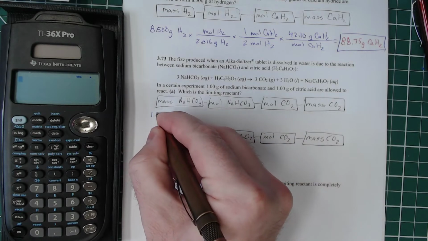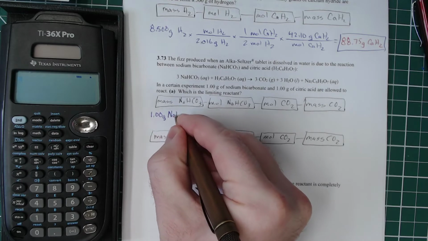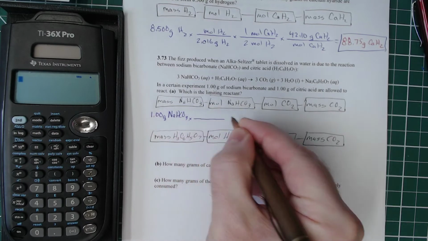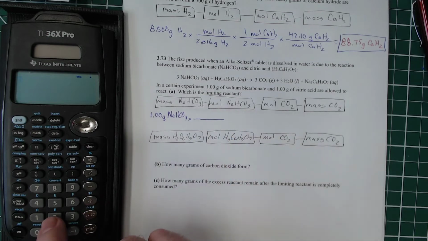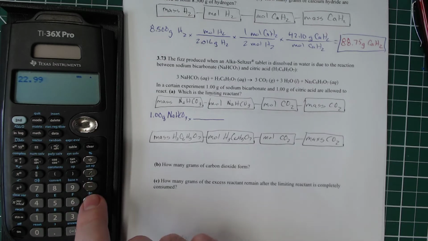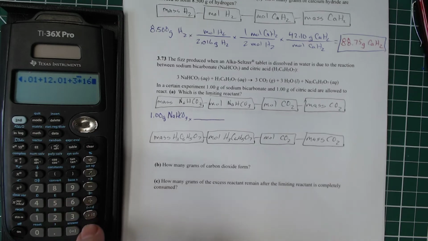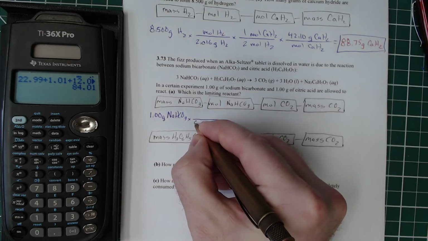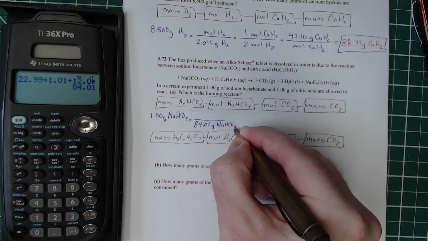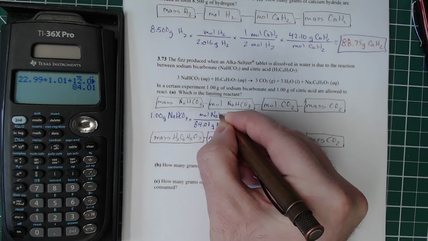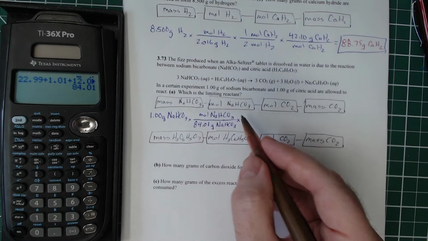All right, so let's go ahead and start. So we'll do 1.00 grams of sodium bicarbonate. All right, so mass to moles, we need to use the molar mass of sodium bicarbonate. And I've got my periodic table here. Let me look at it. So 22.99 for sodium, plus 1.01 for hydrogen, plus 12.01 for carbon, plus 3 times 16 for oxygen. And we get 84.01 grams of NaHCO3 per mole of NaHCO3.